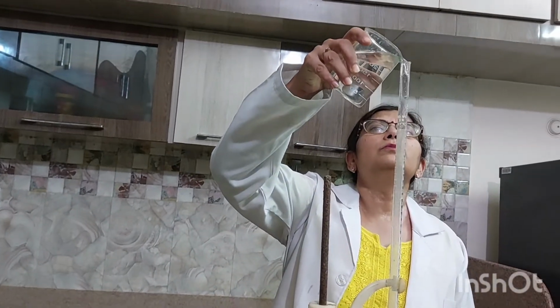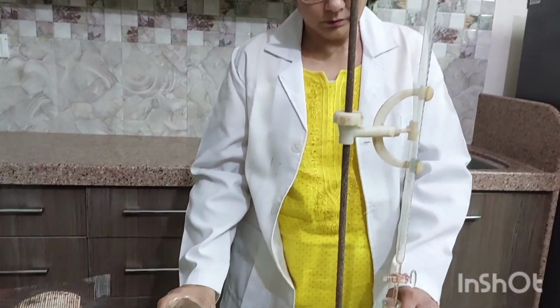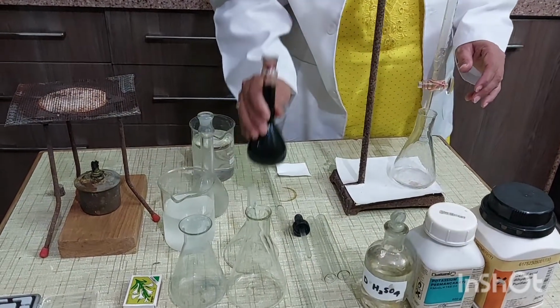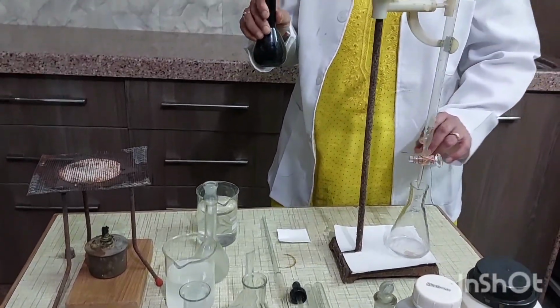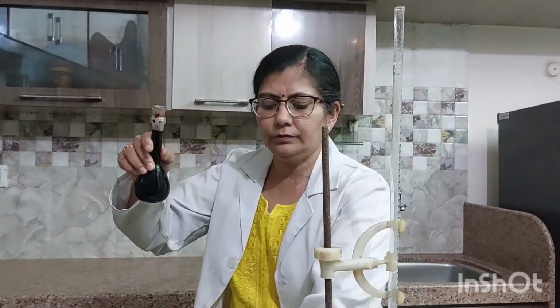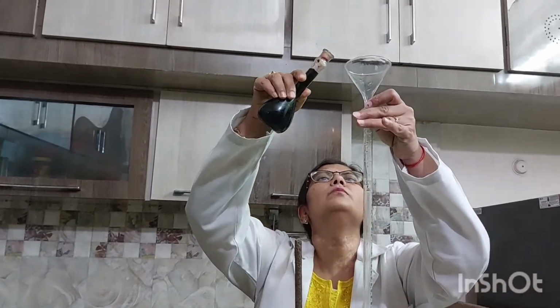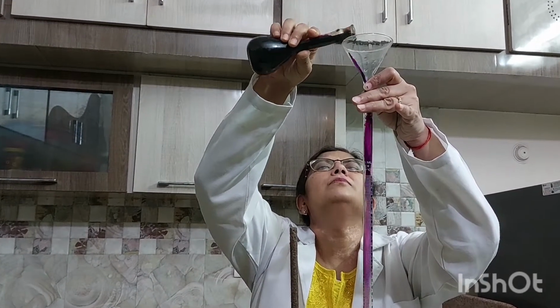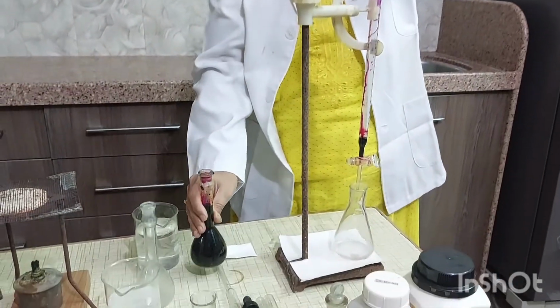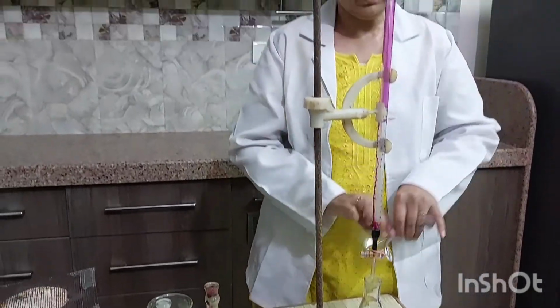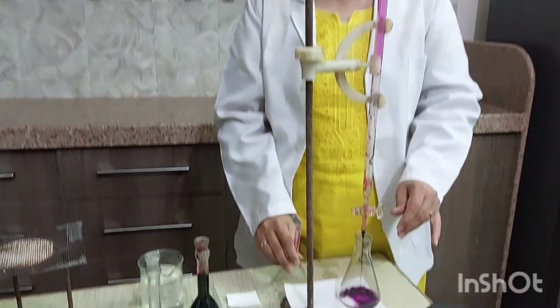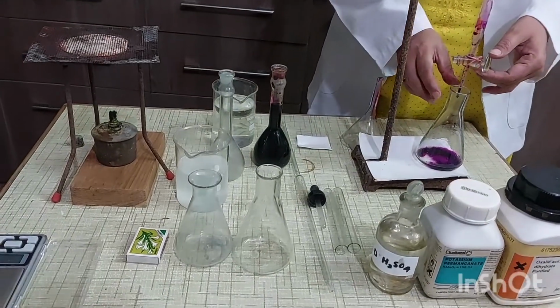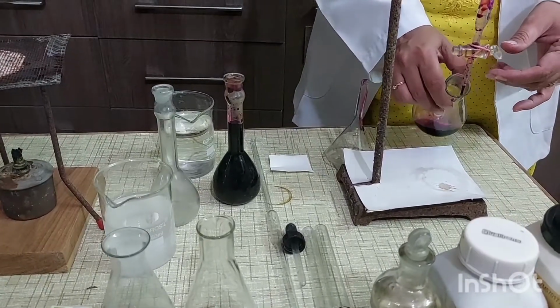First, rinse the burette with water. And then with potassium permanganate solution. Drain out this solution.